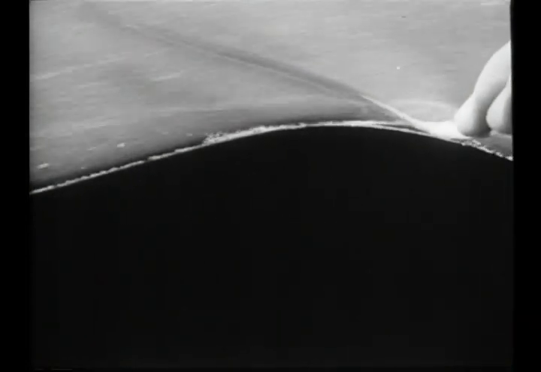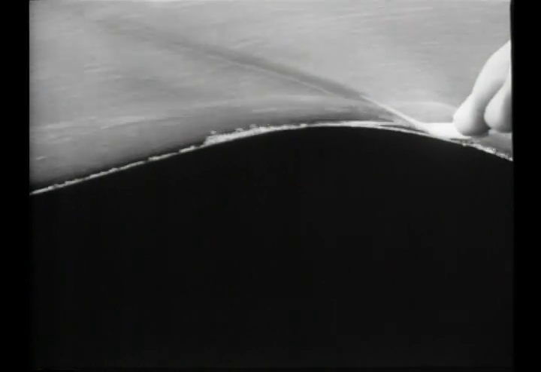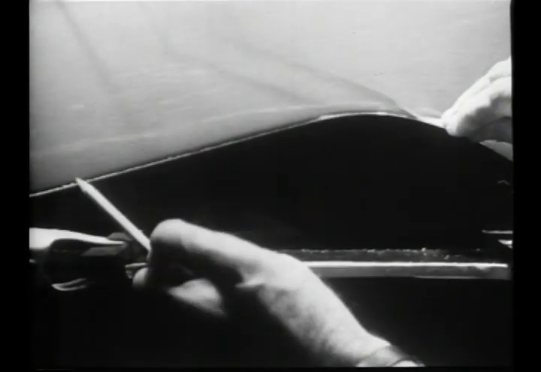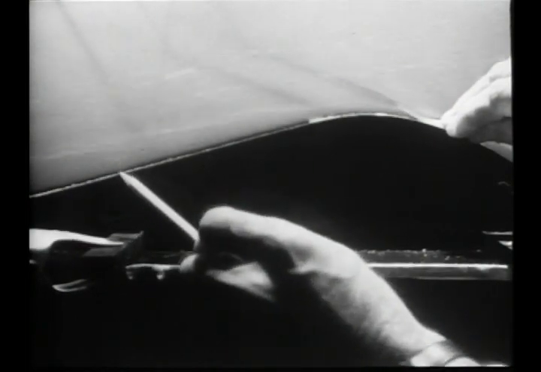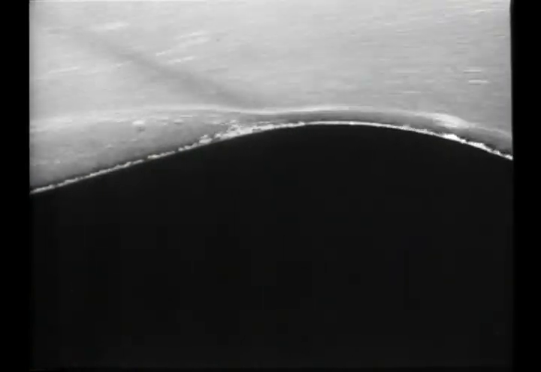When this obstruction is placed in the laminar boundary layer just upstream of the shoulder, it stirs up the flow and changes it to a turbulent boundary layer. See how the turbulent boundary layer remains attached to the wall, reducing considerably the area of separation. When the obstruction is removed, the boundary layer becomes laminar again, and the main flow separates.